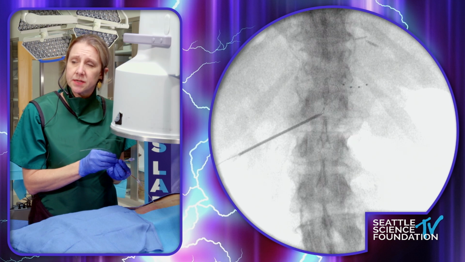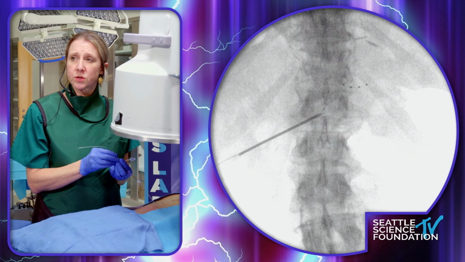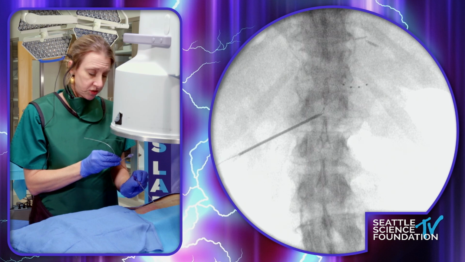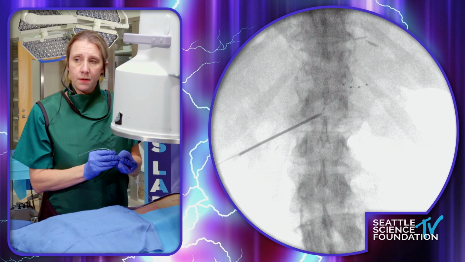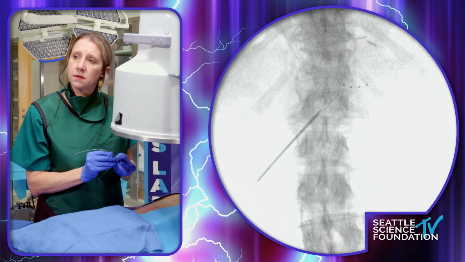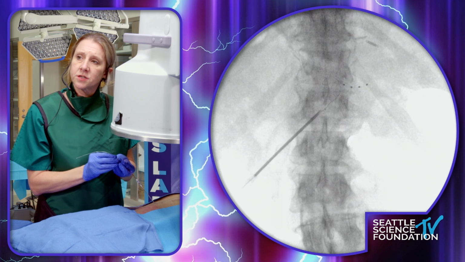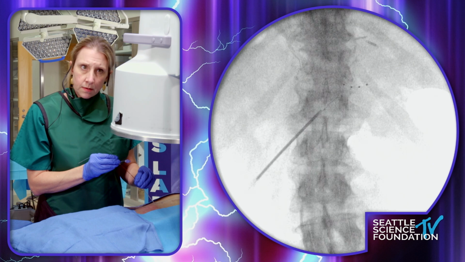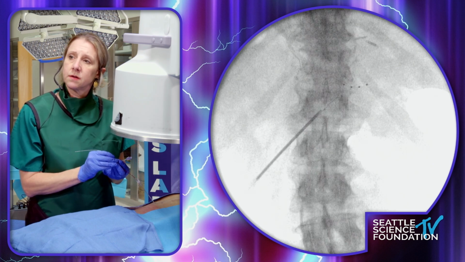Now, what I'd like to do is create a little bit of a loop that just reinforces the position of this lead within the neural foramen. So what I'll be doing is turning my whole assembly inferiorly. And live, please. Picture. Stop. And back up toward the patient's opposite shoulder. Live.